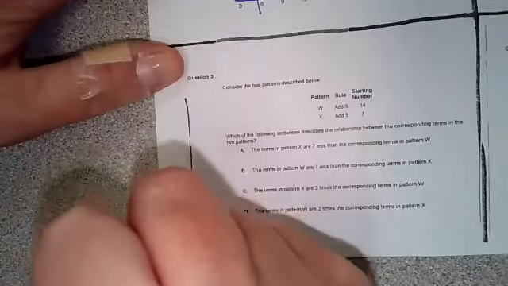All right. Always on pattern questions, make a T-chart.